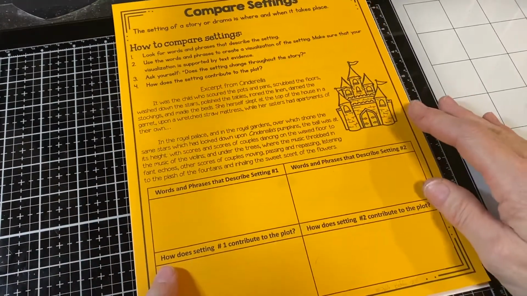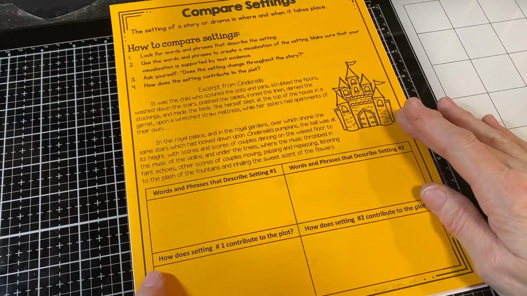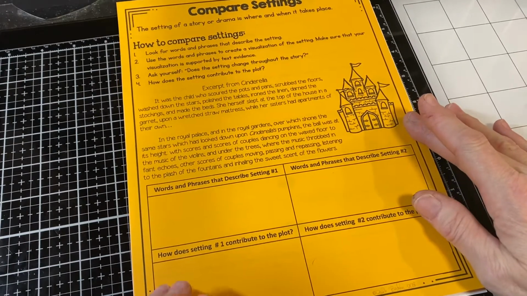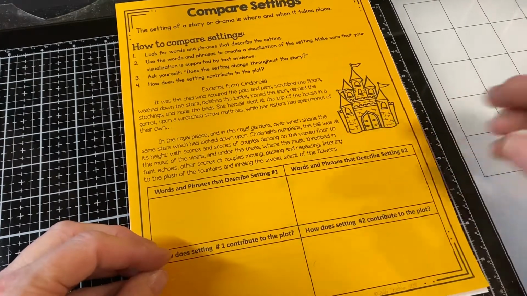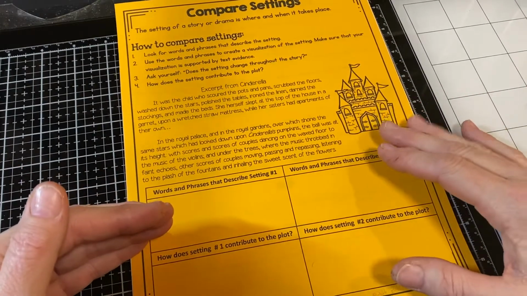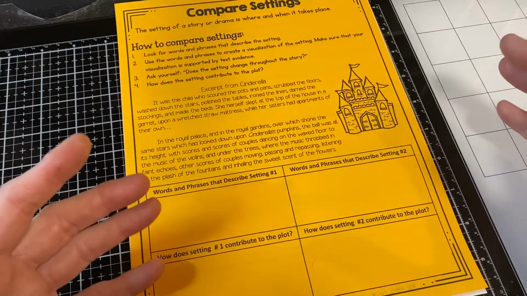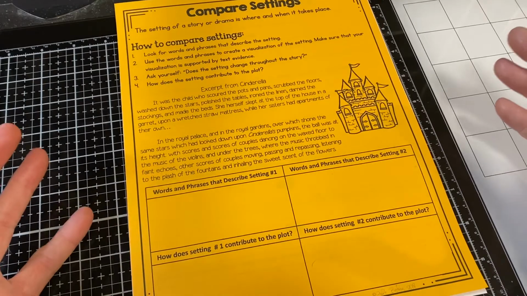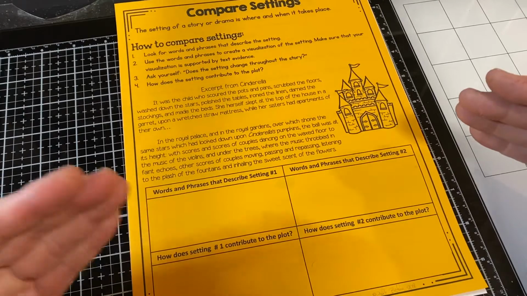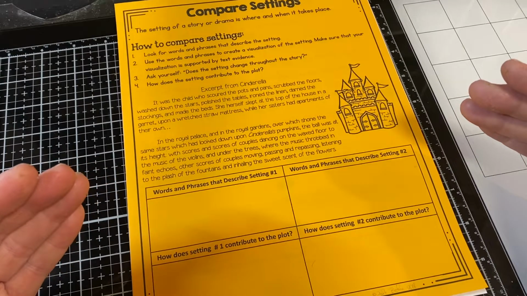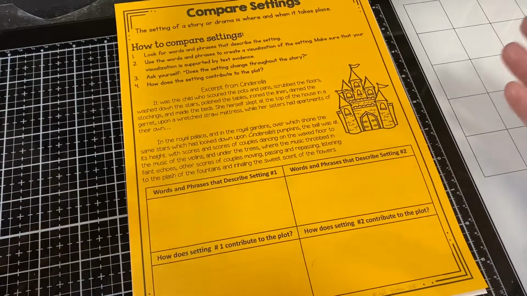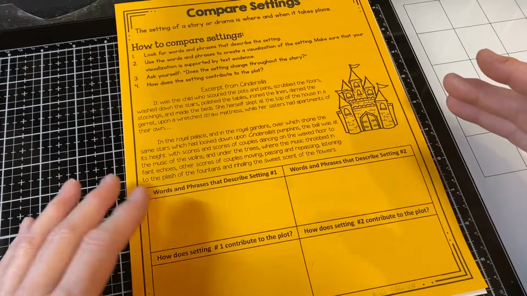And the next question is, how does setting 1 contribute to the plot? Well, it tells us where Cinderella and her sisters lived. It tells the kind of lifestyle she lived compared to her stepsisters. It tells you that she's at the very top in very unattractive or unappealing quarters, whereas her stepsisters have a little bit nicer places. We know already that Cinderella does all the work. So you can see there that they're unequal in their rooms and what they've been assigned to live in. They're treated very differently based on that.